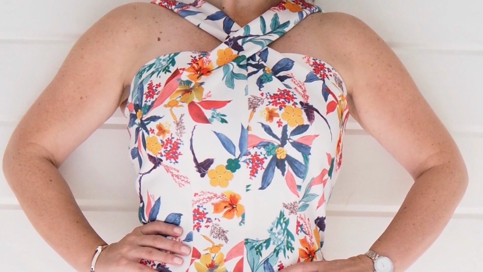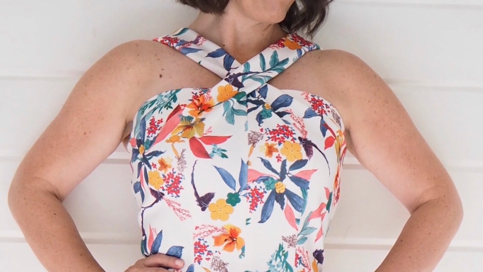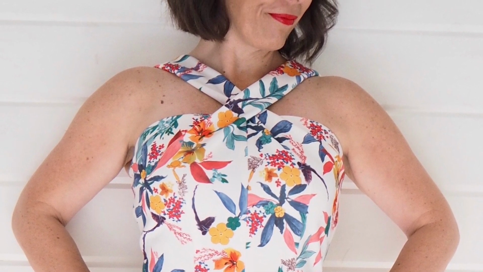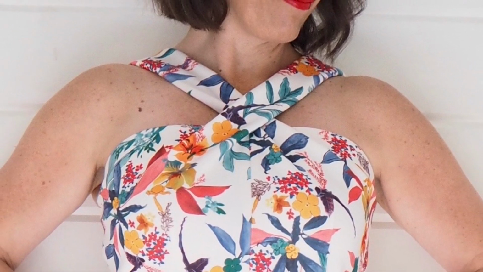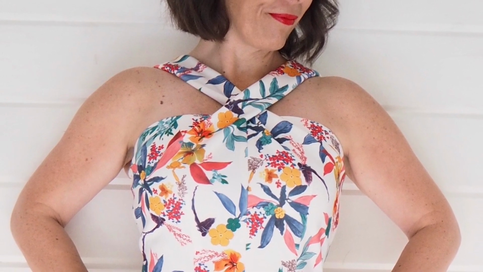So this one has a crossover detail at the neck, and to achieve that, all I've done is pivoted the shoulder dart to the center front at the neck. I then slashed open that dart, gave myself an extension just like the twist dress before, and then crossed both of those extension pieces at the neck, which create these gorgeous folds in the fabric.